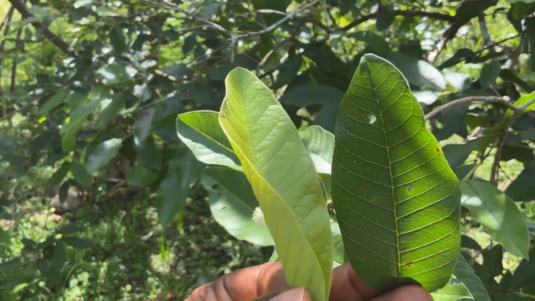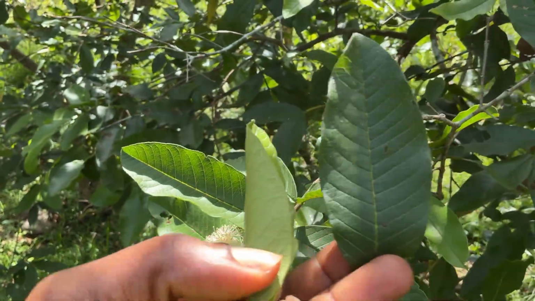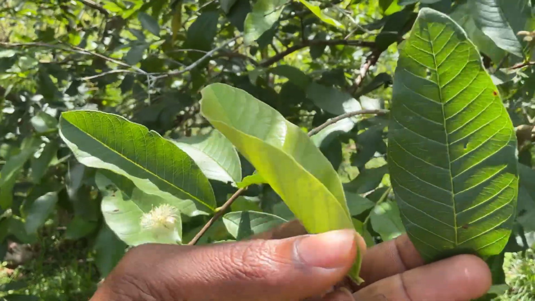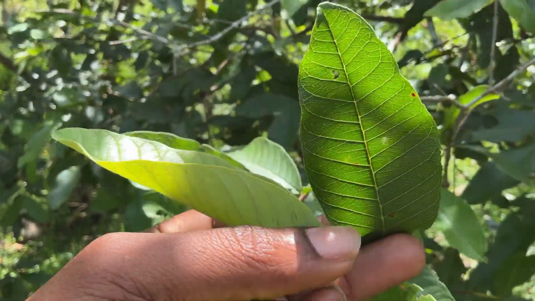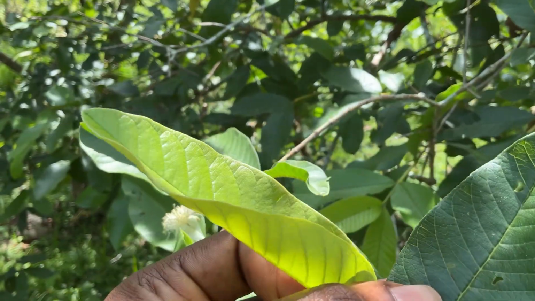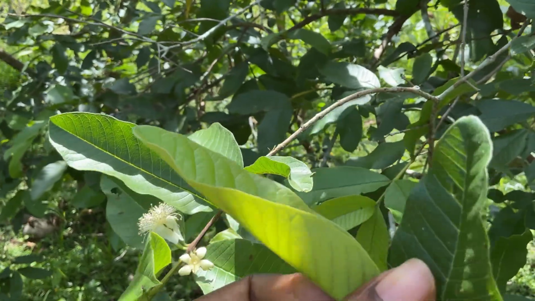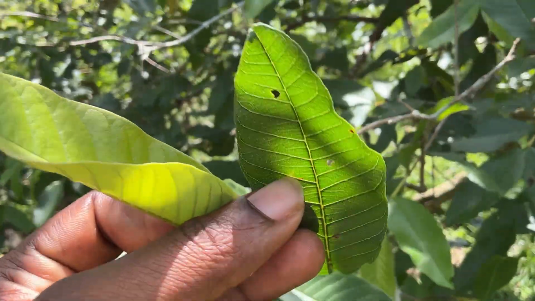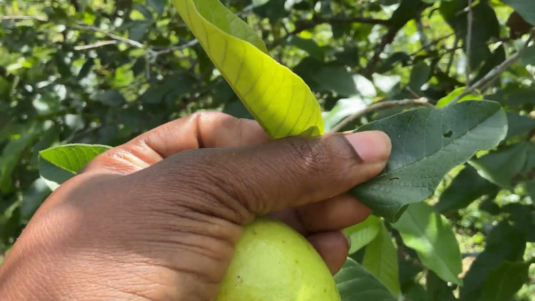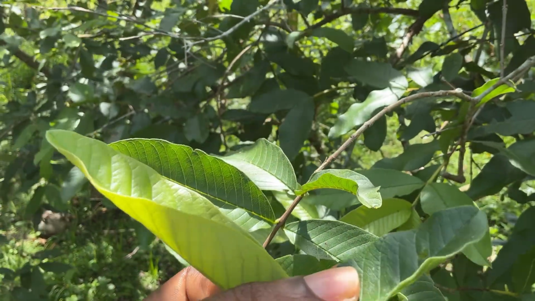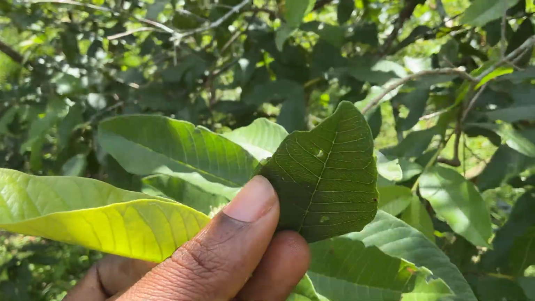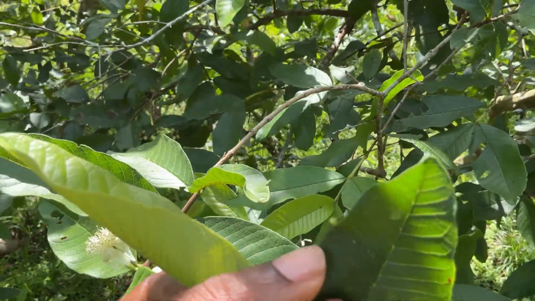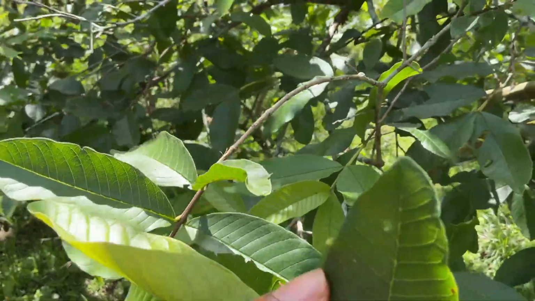The younger leaves will be softer. The darker leaves will be tougher. And so for the younger leaves, you would more likely steep them. For the darker leaves, you can boil them for a few minutes to get more out of it, right? Because the cell walls are harder in the older leaves, you will require a little bit more rigorous method to get more out of them. But you could still steep these for a longer period of time, and you will still get nutrients out of it.